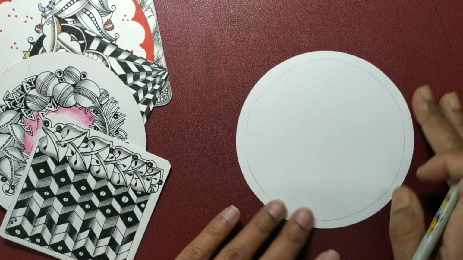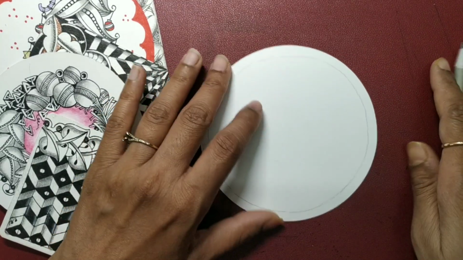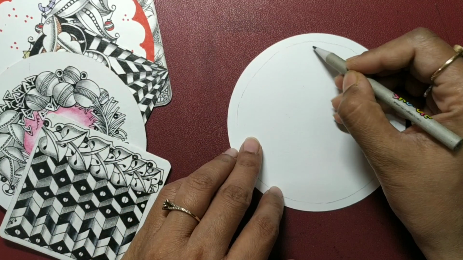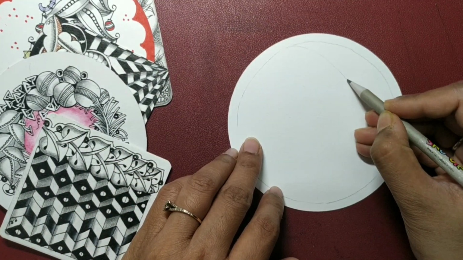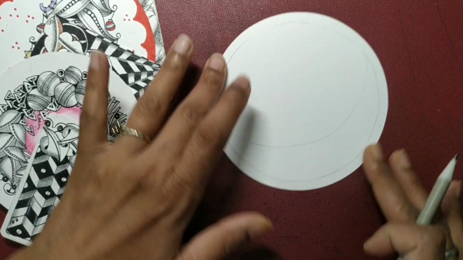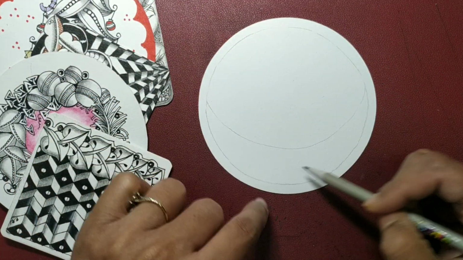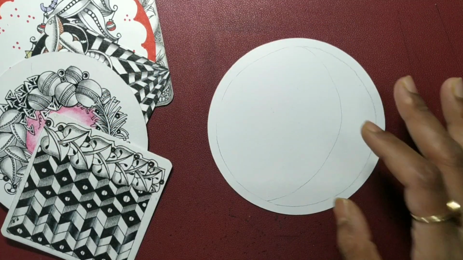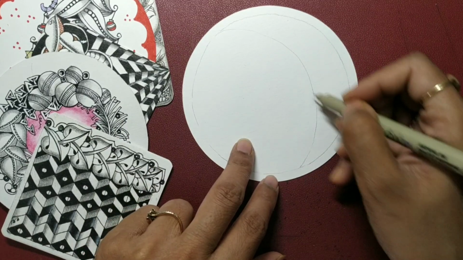variations. So I have added a border to my Zendala tile, and now I'm going to add probably one more curve like this, freehand from one side to another. So this is like a crescent moon formed here, and I'm going to draw my Fondabout on this line.